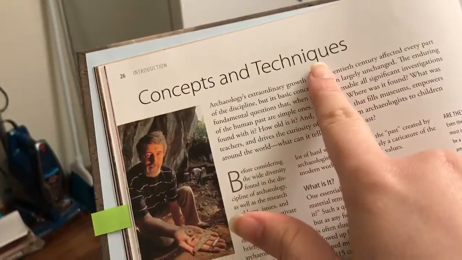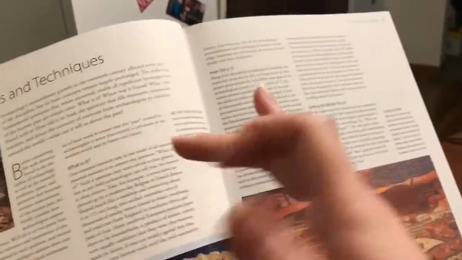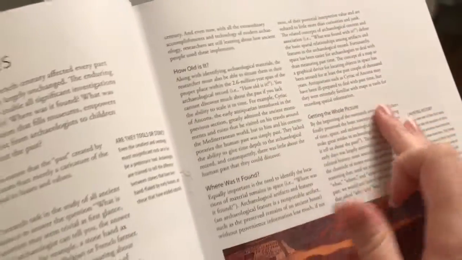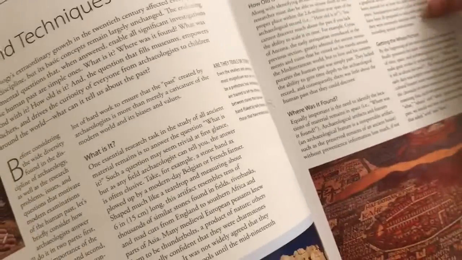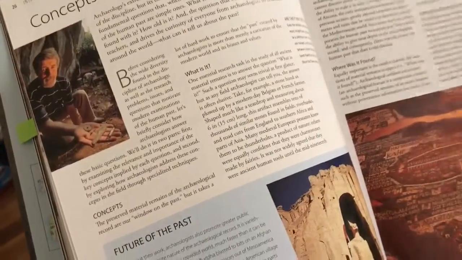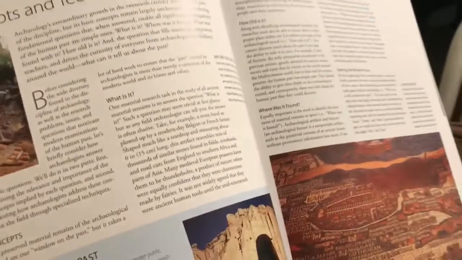And then the next chapter heading would be concepts and techniques, and then subheading, definition, subheading points, subheading points, subheading point, things like that. So I think that definitely gives you a little understanding of what I would do. Yeah, that's basically what I would do.